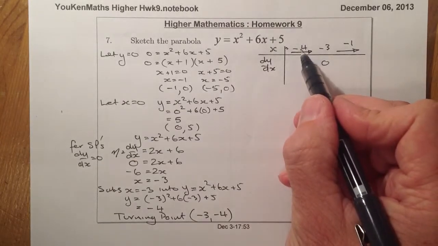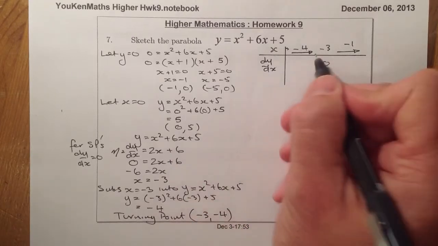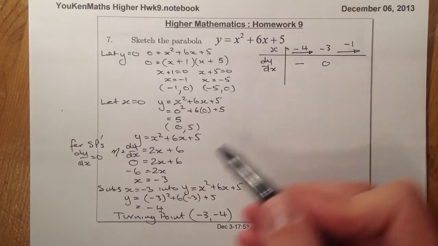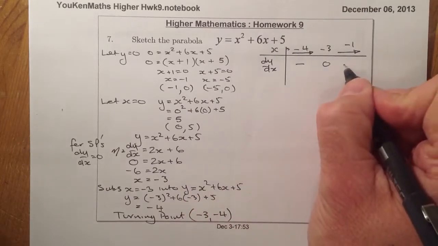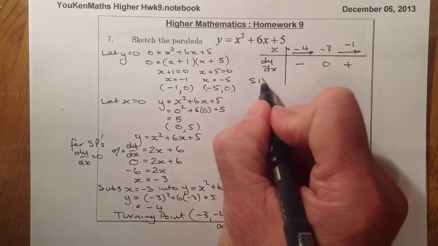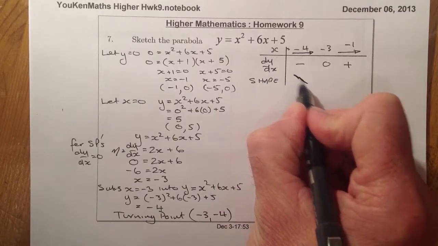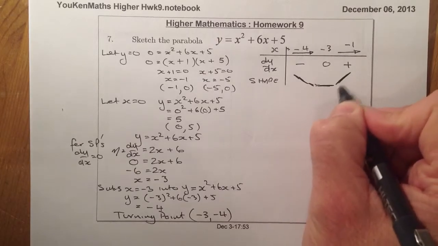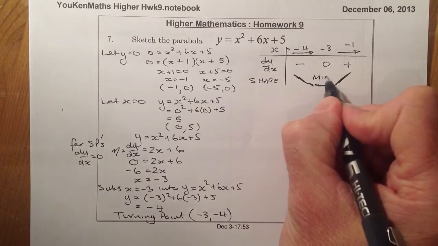If I substitute these numbers into this equation here, I would get a negative answer coming out of there. If I substitute minus 1 into 2x plus 6, I'm going to get a positive value coming out of there. So what that tells me is that the shape of the curve is going to have a negative gradient, coming down the way like this. It's flat when it gets to 0, and then a positive gradient from left to right going up the way there. So that there is a minimum.